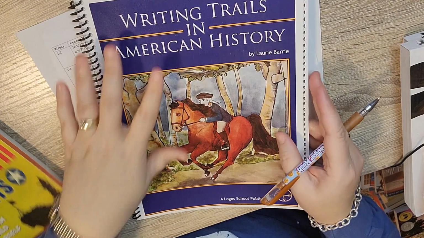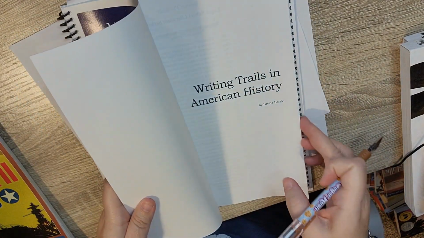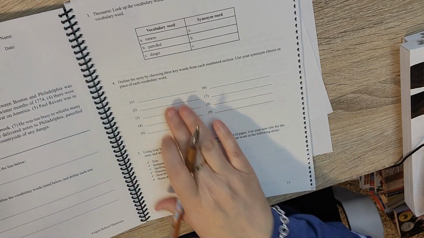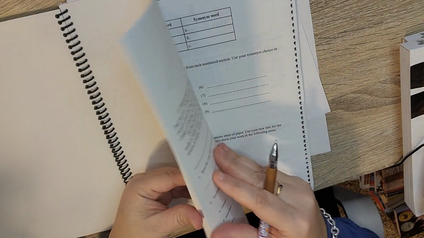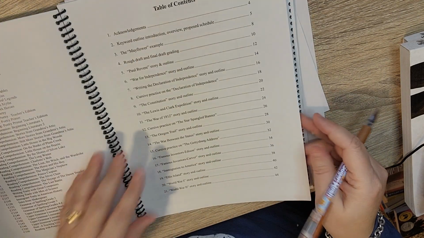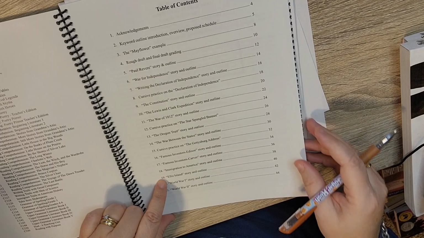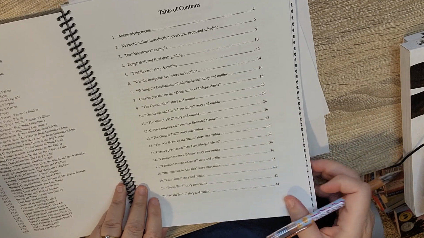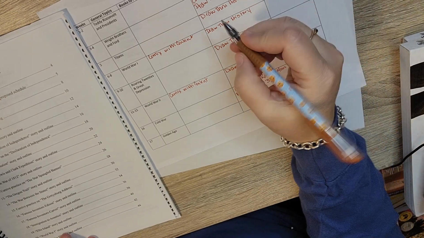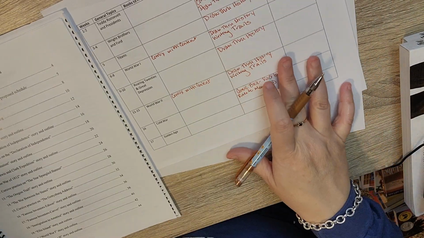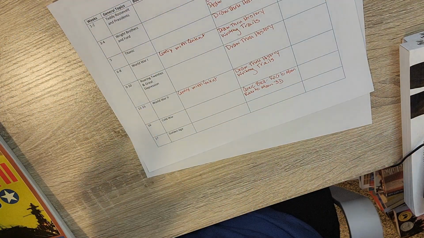We've also used this Writing Trails in American History. This goes really well with our IEW because they teach us the same thing, to outline a story and then to rewrite it. So let's see what they have for this time period. Looks like World War I and World War II are really the only thing that they have.